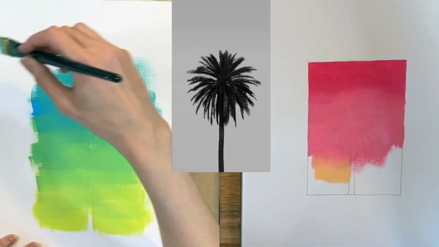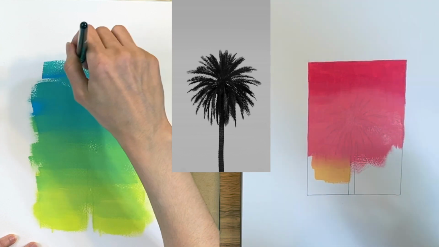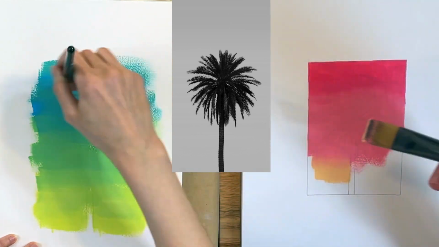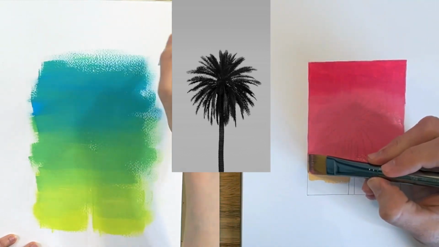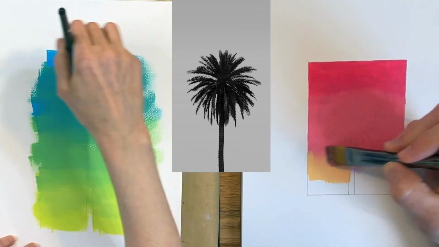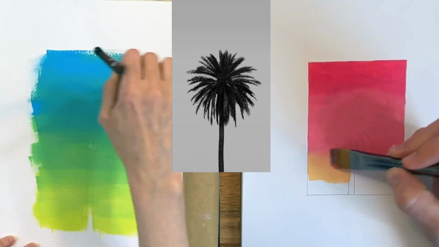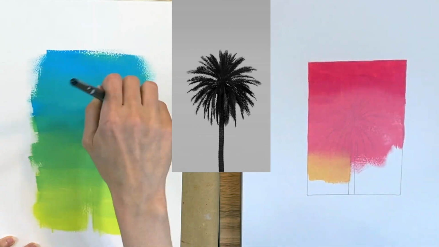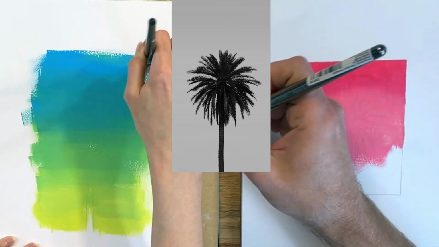I feel like we really did a good job of each of us choosing the correct mood to fit our personalities. Yes. So choose the mood that fits your personality and what you like to look at.